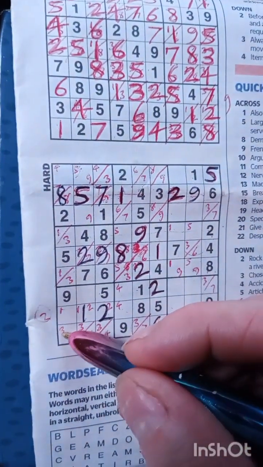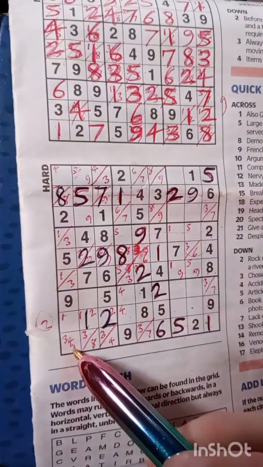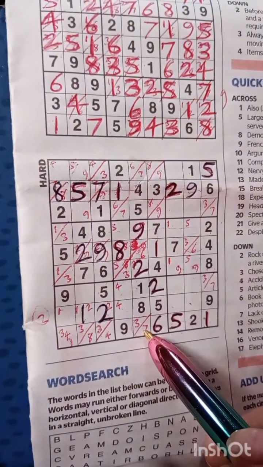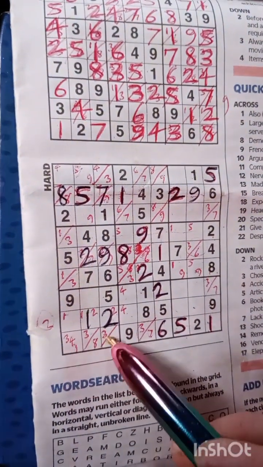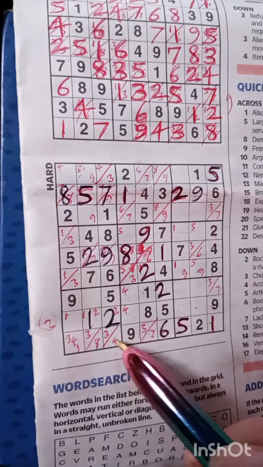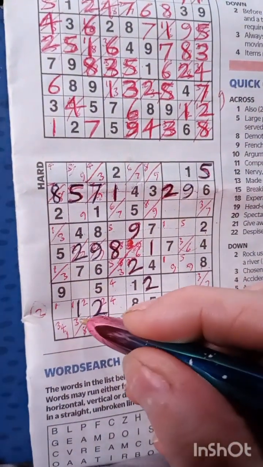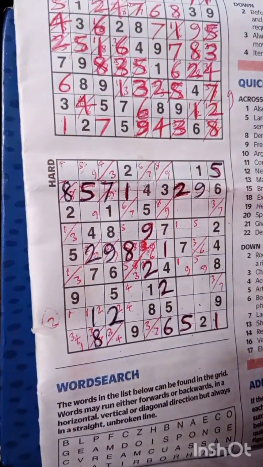So let's just write them in for a second. We wouldn't normally write them in, but 3, 4, 7, 3, 4, and 3, 7. So the 8's got to be in that one, because that square and that square only have 3s, 4s, and 7s in. So the 8's there. So that's why we do that. This is why we do slash squares.